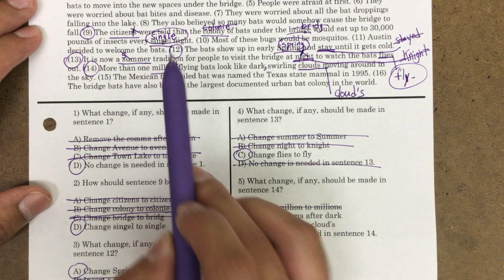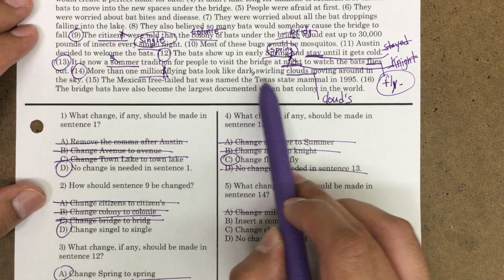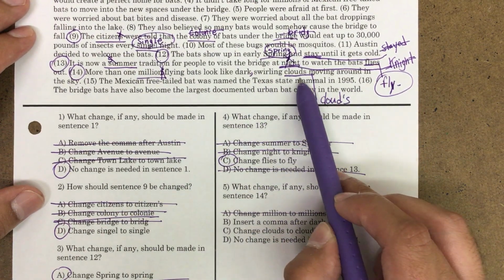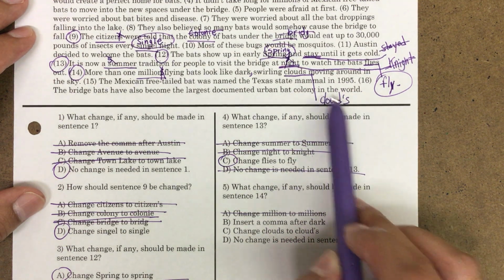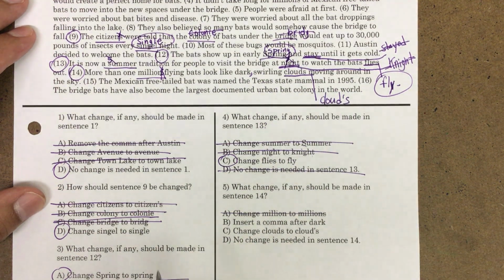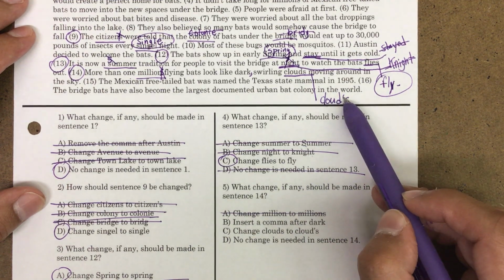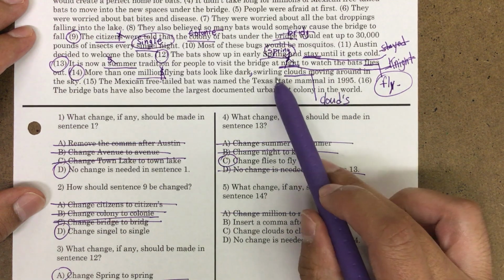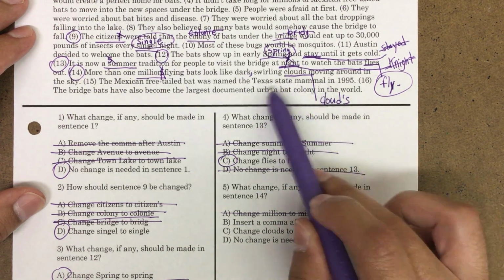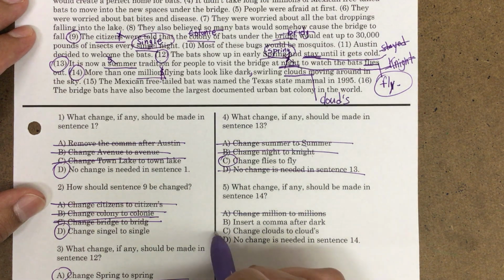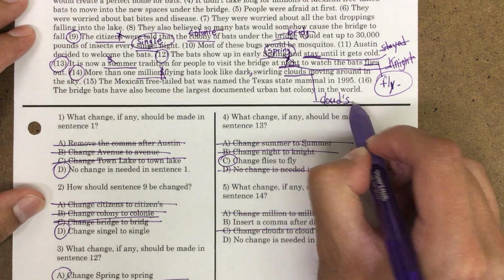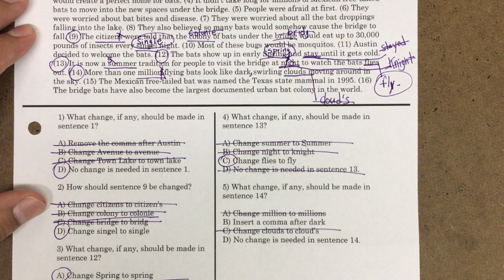More than 1 million flying bats look like dark, swirling clouds moving around in the sky. Is it showing us in that sentence who the clouds belong to? The ownership? The job of the apostrophe is to show the owner, who it belongs to. Moving, and swirling, that's not telling us who they belong to. So we need to cross out C. So it's either no change is needed or insert a comma after dark.